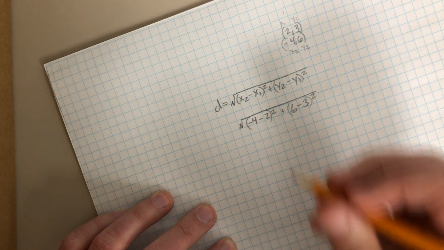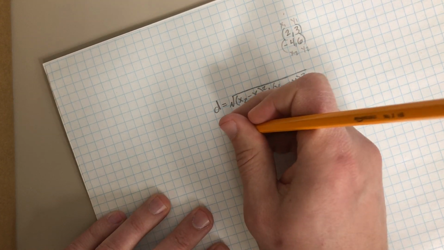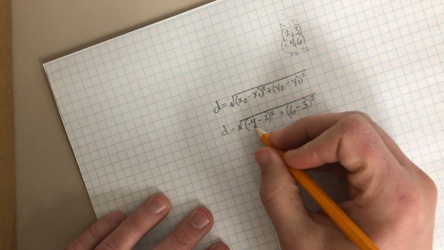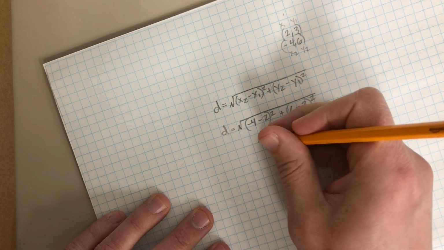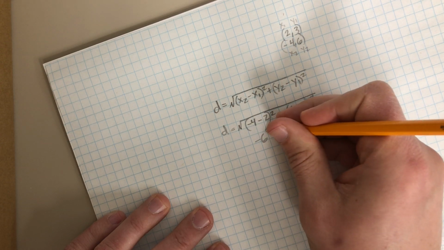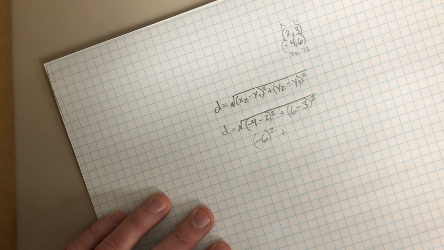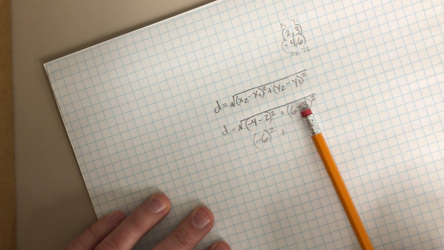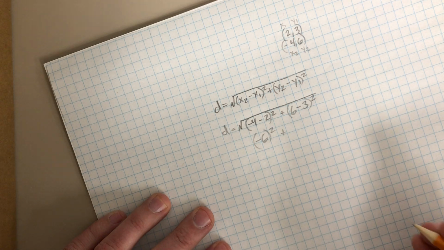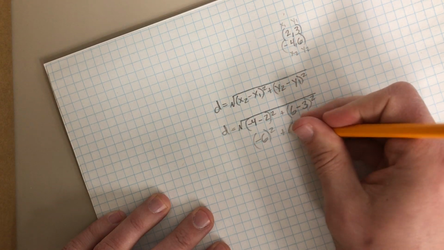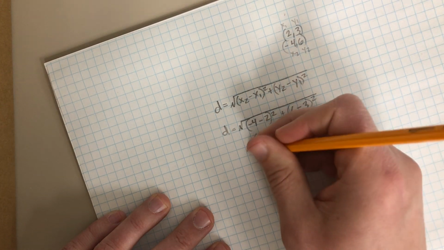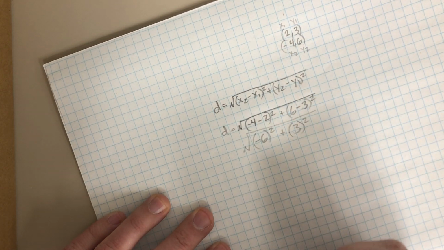And that's going to give us our distance. Okay, so -4 minus 2 gives me -6 squared, plus 6 minus 3 is 3 squared. And then we have the square root of that.